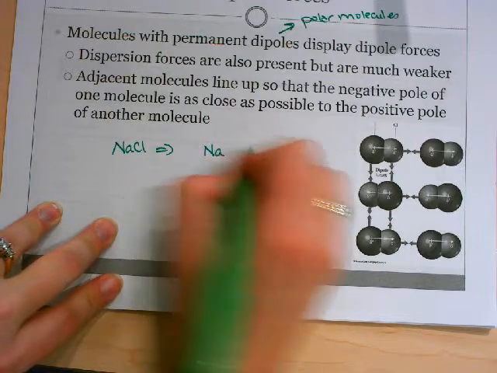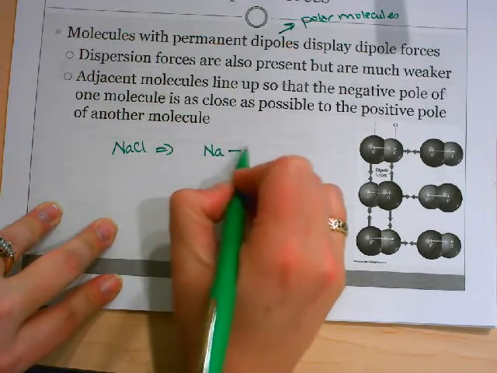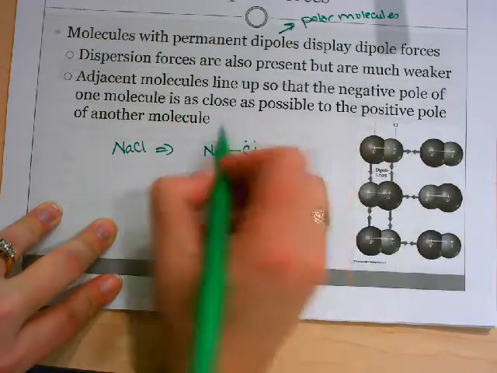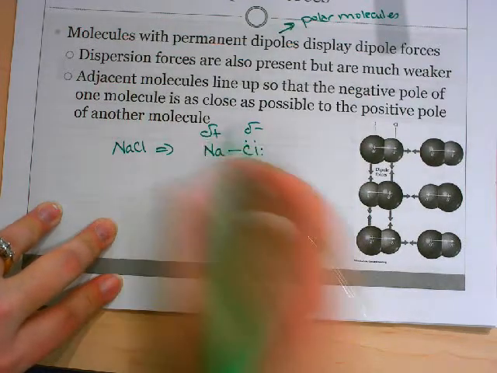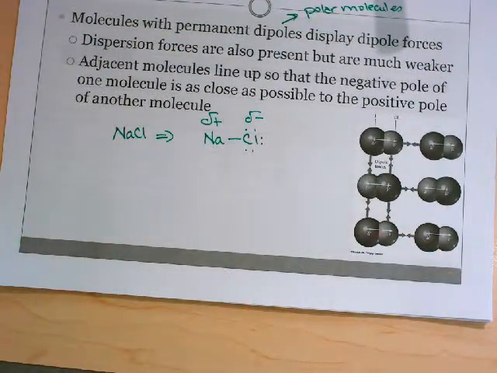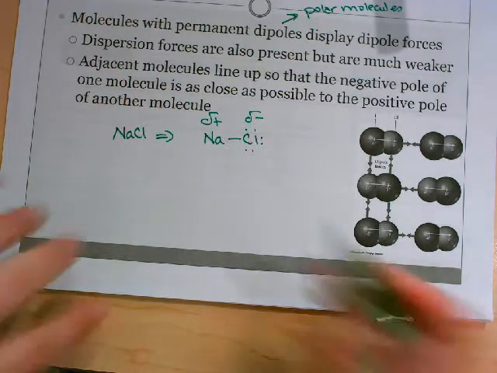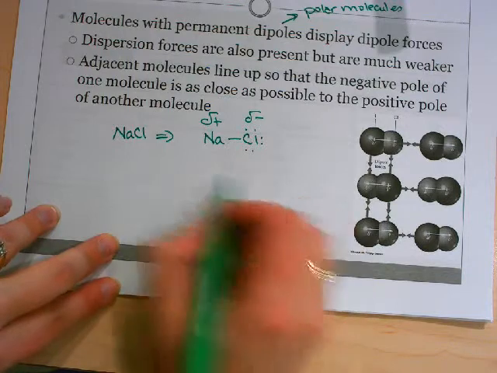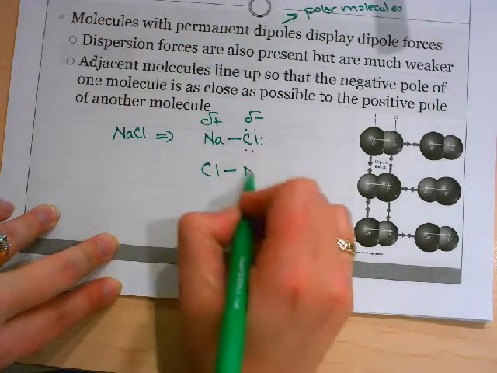Alright, so if I'm looking at sodium chloride, sodium is typically the positive end. Chlorine has all these extra electrons. That's the negative end. So if I have 2 molecules of sodium chloride, they're going to line up like this.